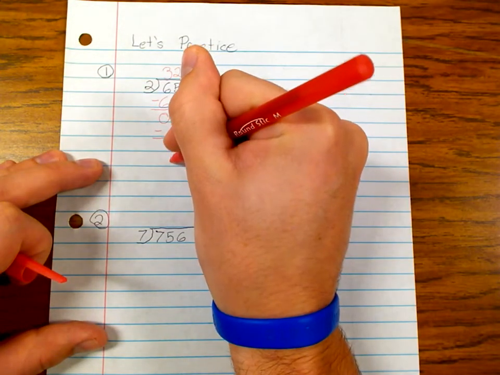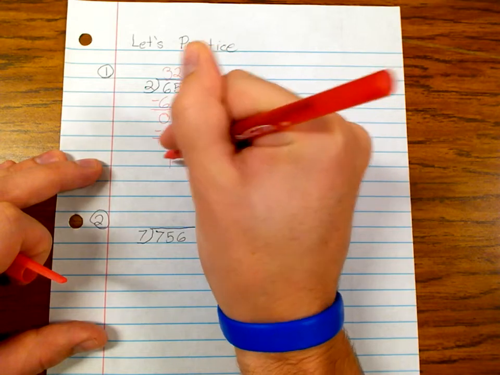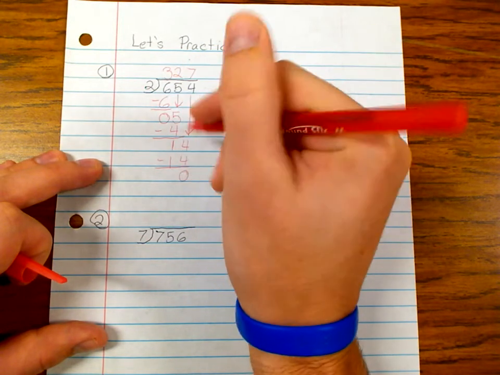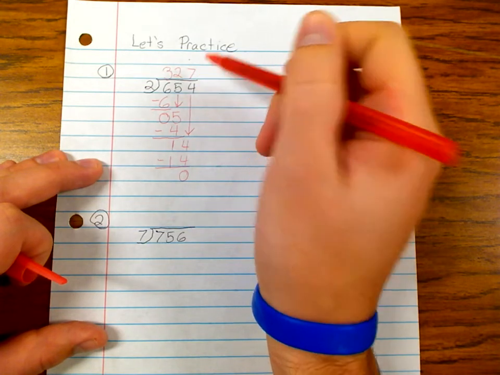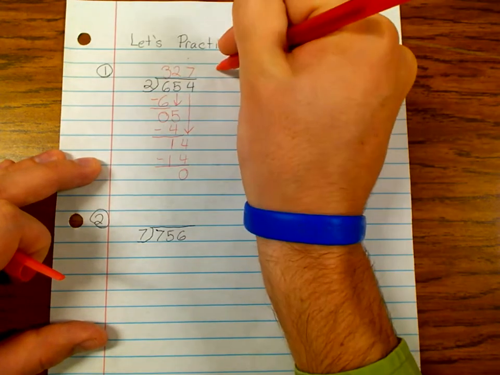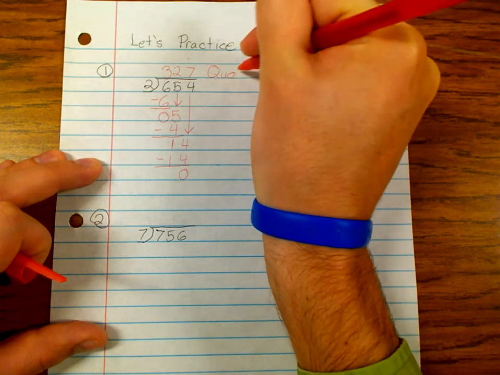So the answer is 14 minus 14, which is equal to 0. So 2 can go into 654 327 times. For those who don't remember, this is called our quotient.